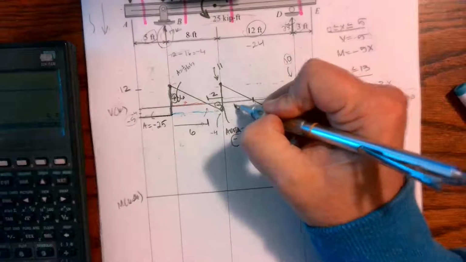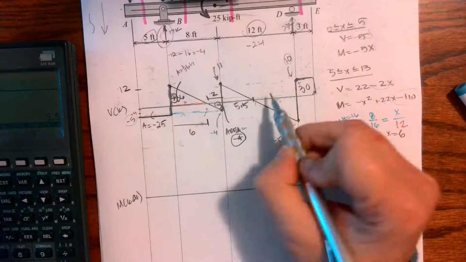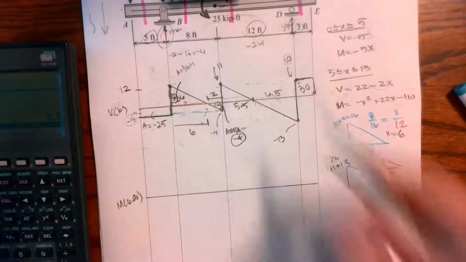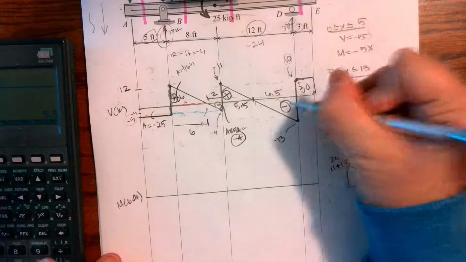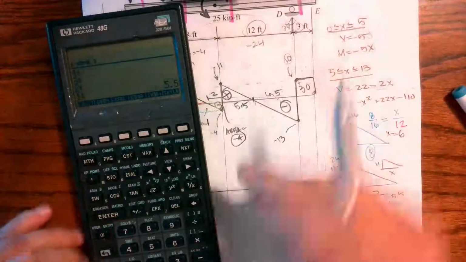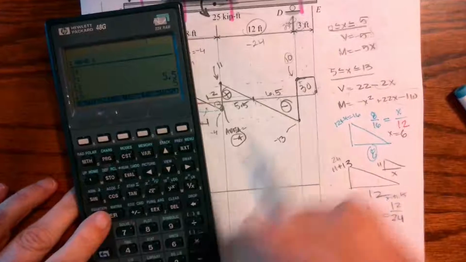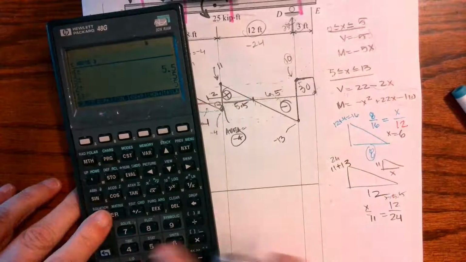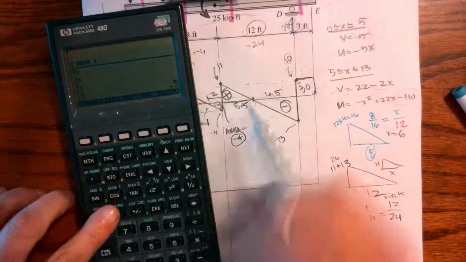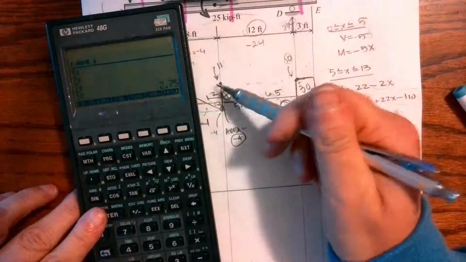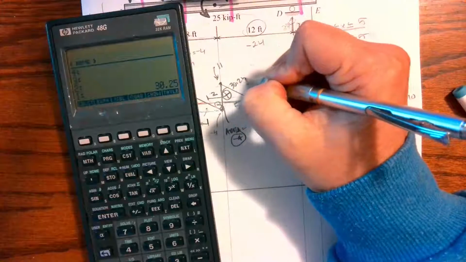So this is 5.5, which looks about right. It's not quite in the middle. That means this has to be 6.5. So areas, positive area, negative area: 1/2 base times height. 0.5, enter, base 5.5 times height 11, and I get an area of 30.25.